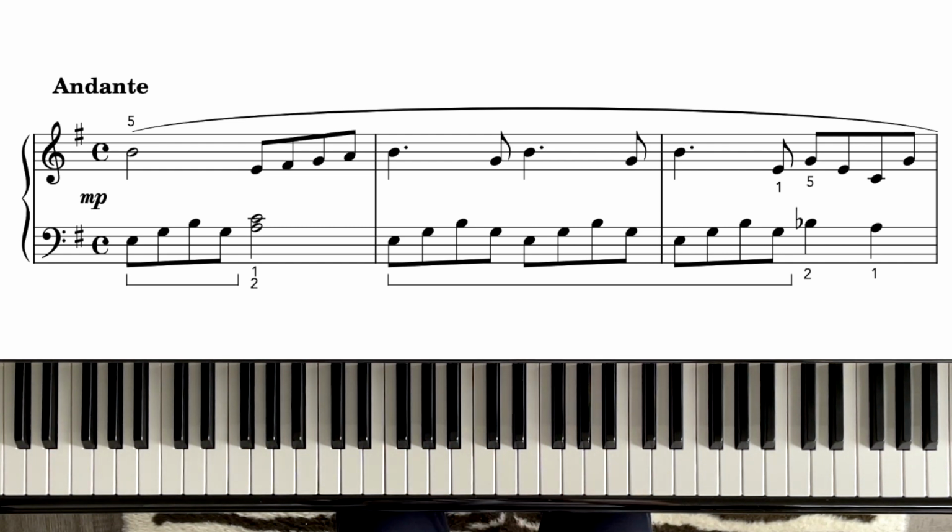Pedaling is optional, but if you do decide to pedal, try to follow the pedaling signs I added into the sheet music to make it less blurry. The piece is in 3 sections. We've got the A section where the right hand has the tune, left hand broken chords.